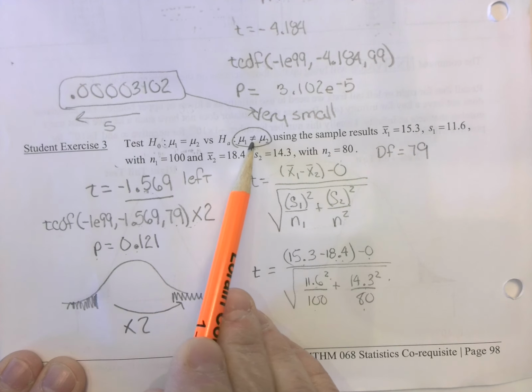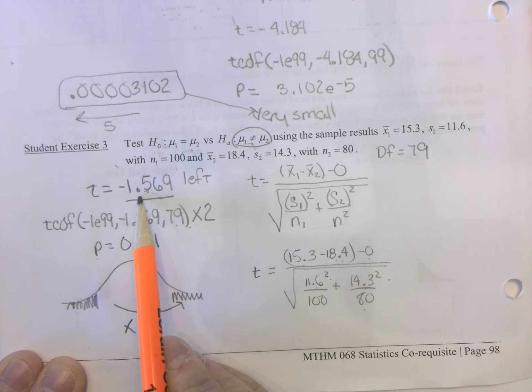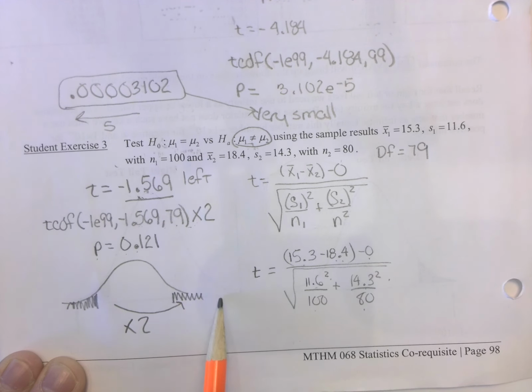It's imperative that you know we're on a two-tailed test. You got a negative number. Had you gotten a positive number, you would have tested from the positive number to positive infinity, and you still would have multiplied by 2 to get the other side.